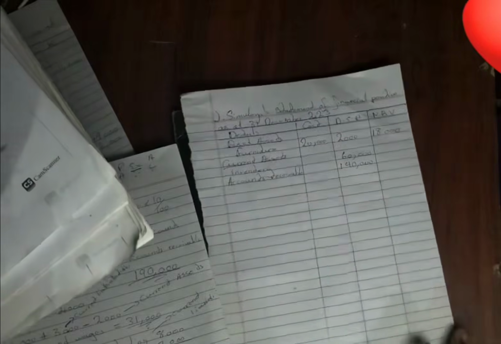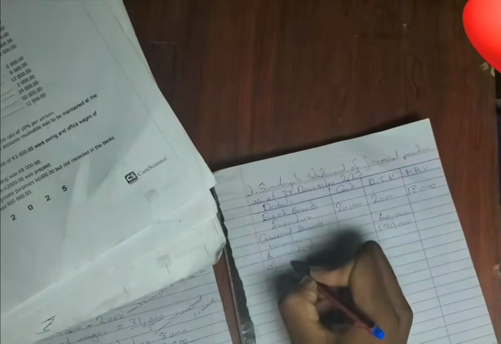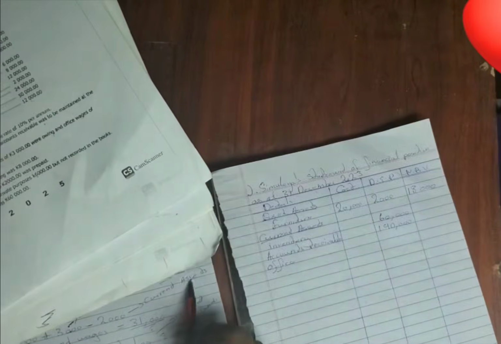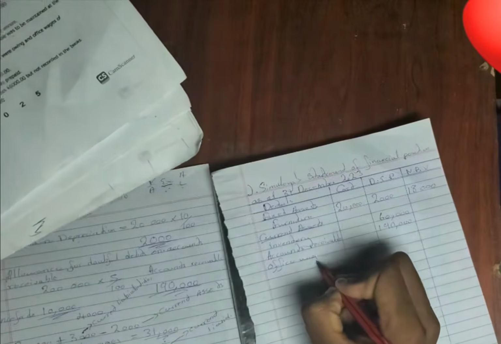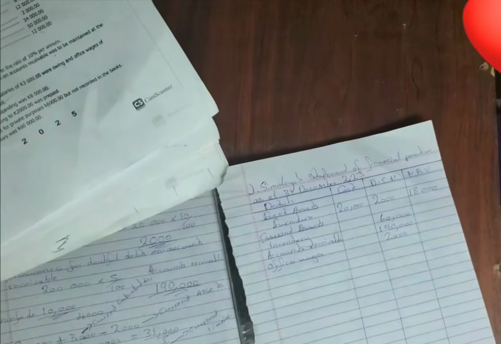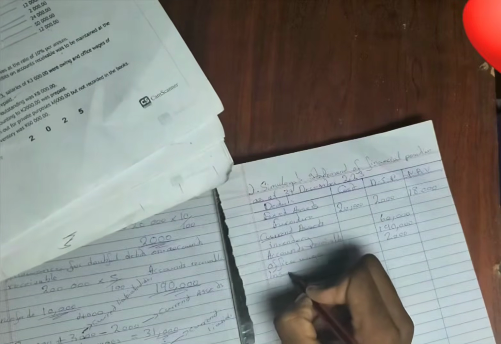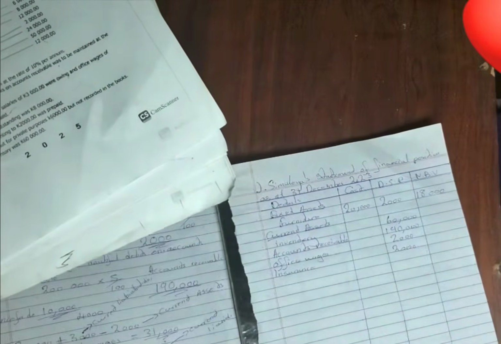So we'll look at our information. We'll say office wages, since they were prepaid, the 2,000 is going to go under current assets. So office wages, which is 2,000, and then we also have insurance, same amount as well, 2,000.